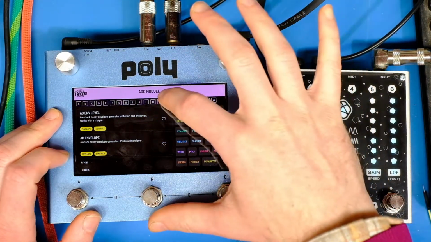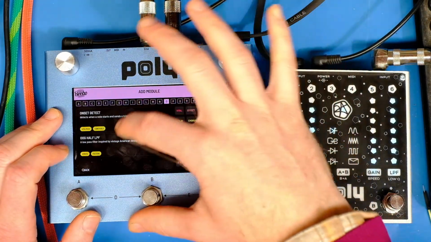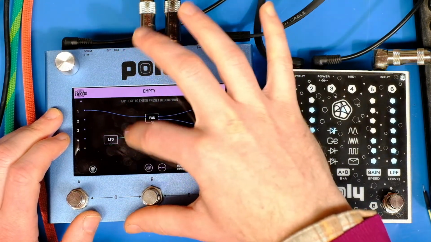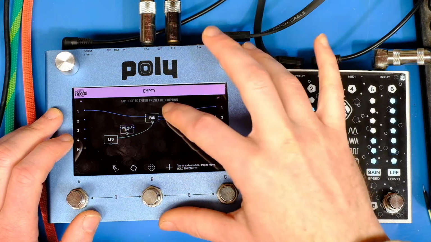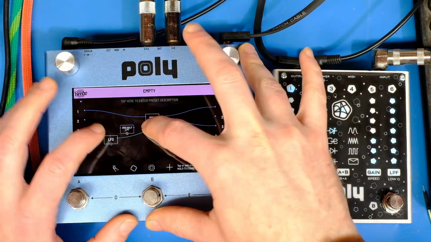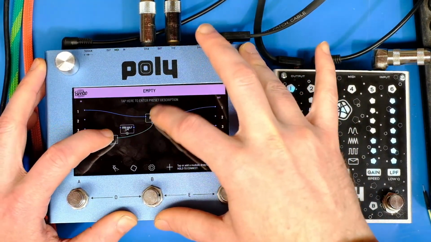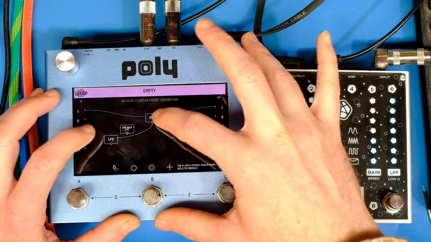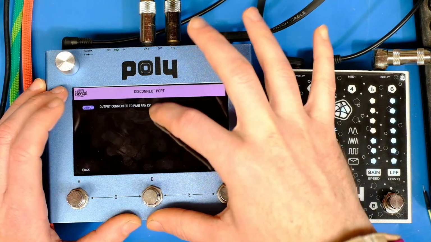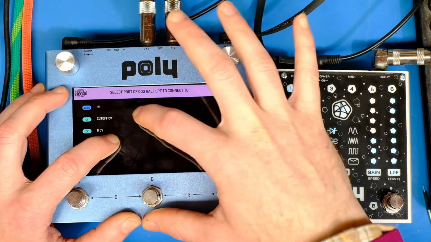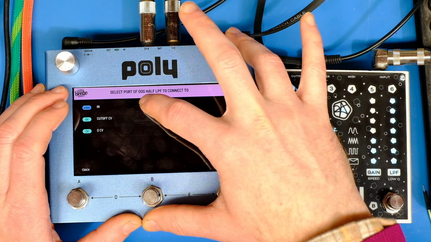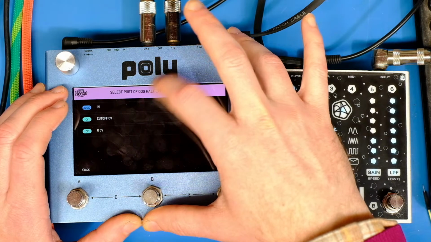Let's just grab that Moog filter, which is obviously more complicated than we need for this, and if we go into settings, we turn on interconnect mode, we disconnect this guy, and we take out select input port.